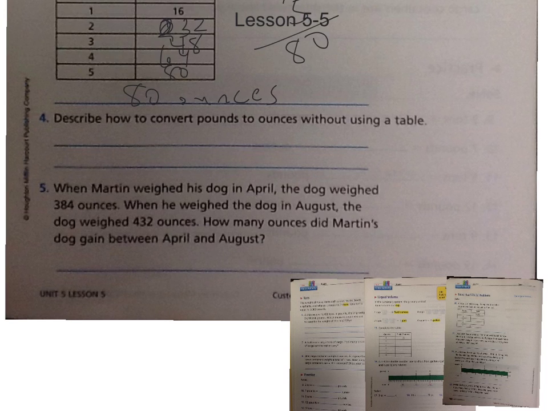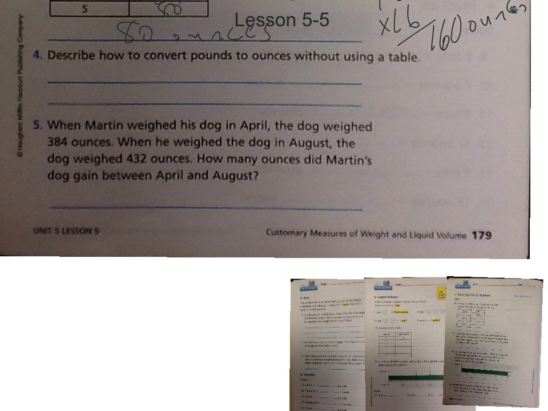Describe how to convert pounds to ounces without using a table. Basically, the only way you do that is you multiply the number of pounds by 16. So if you don't have a table and someone says, hey, I have 10 pounds of chocolate, how many ounces is that? Well, you just take 10 times 16, which gives you 160 ounces of chocolate. Sounds yummy. Maybe. So that's what you'd write in there. You would take any number of pounds, multiply that number by 16, and that gives you how many ounces.